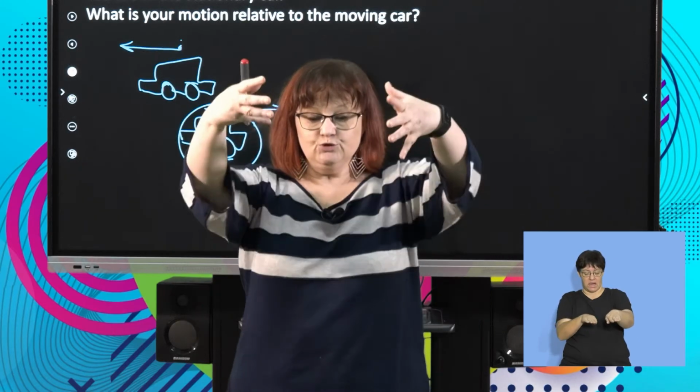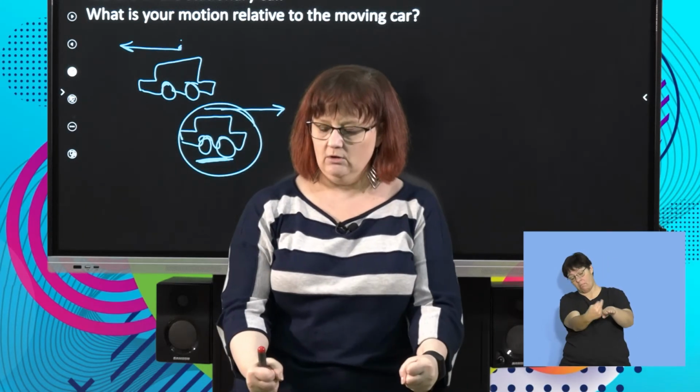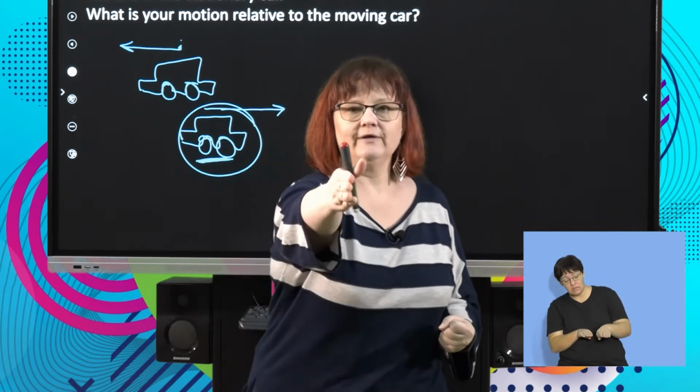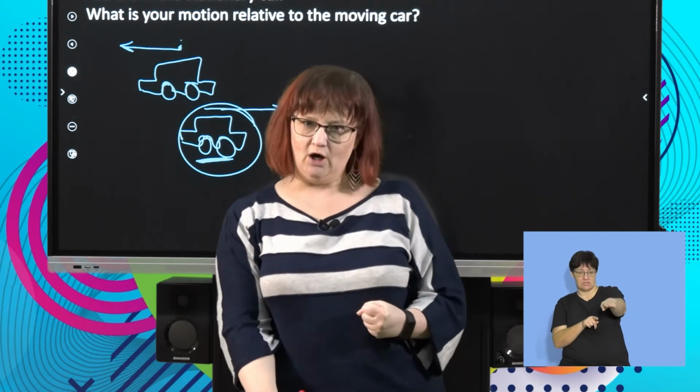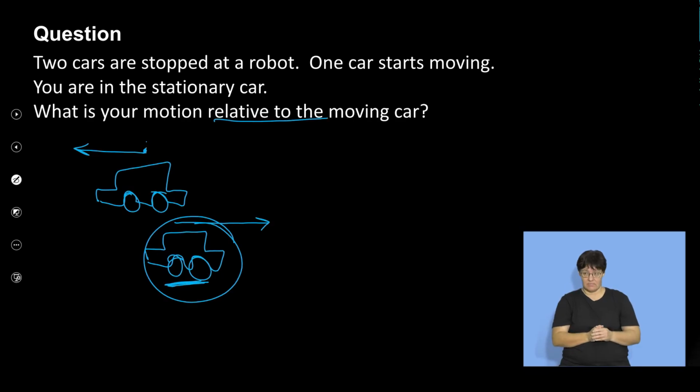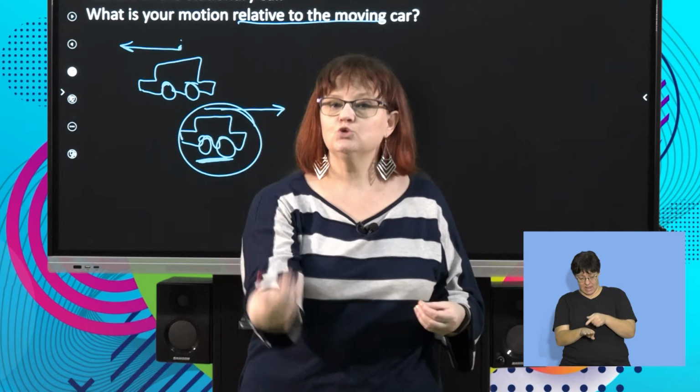If I was using the stationary car as my reference point, then the moving car's going forward relative to the car. So what am I saying to you? Frame of reference, very, very important. Where am I comparing it to?